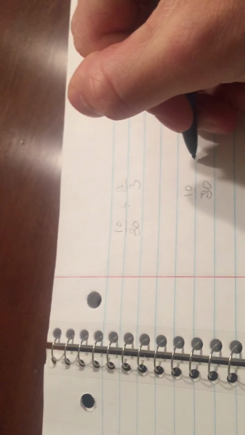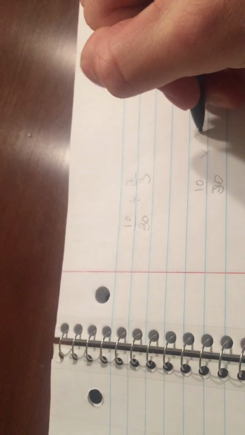In my placement right now, we've been going over dividing fractions for a little while. One of the sayings my mentor teacher has for all the students is, when dividing fractions, don't ask why, flip the second and multiply. So let's try that right now. Let's rewrite our problem. So we have 10 over 30 times 3 over 2.